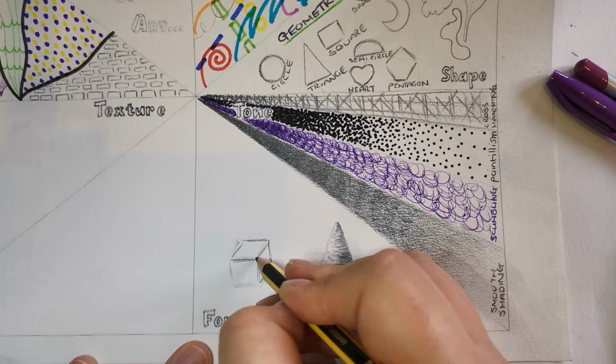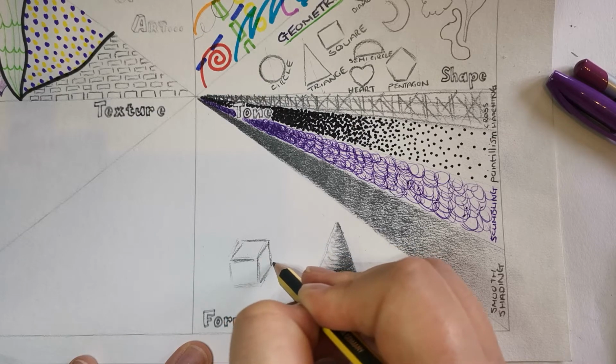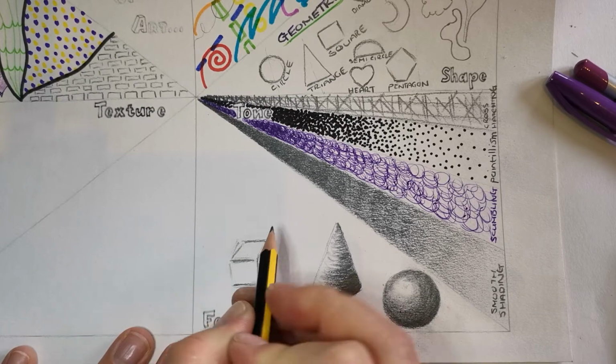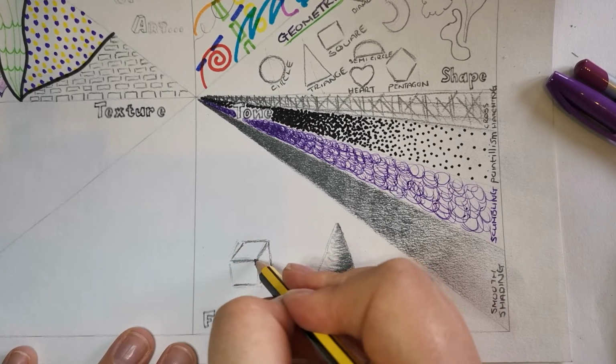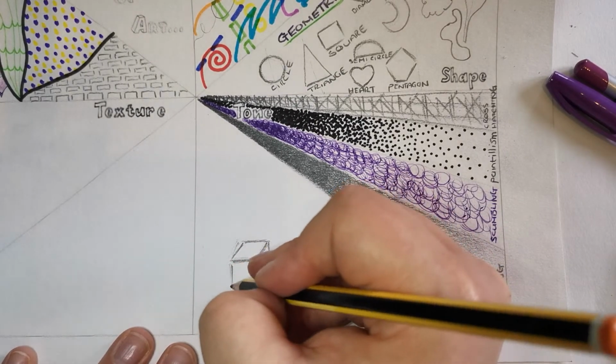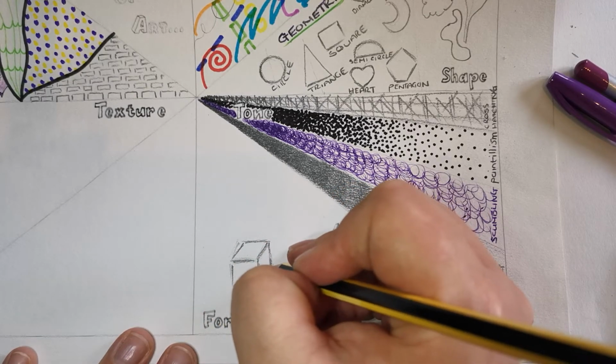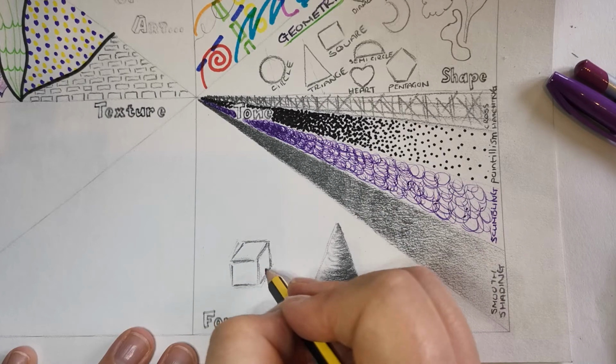So the sides of your cube should be parallel. So this should be parallel to this, which is parallel to this, and likewise.